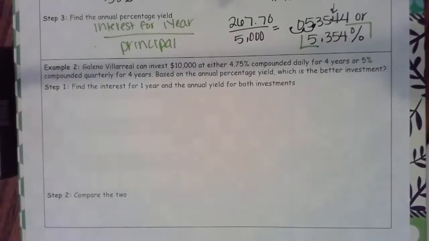So, another thing is, sometimes you don't know which account to get. So, Galina Villarreal can invest $10,000 at either 4.75% compounded daily for 4 years or 5% compounded quarterly for 4 years. Based on the annual percentage yield, which is the better investment?